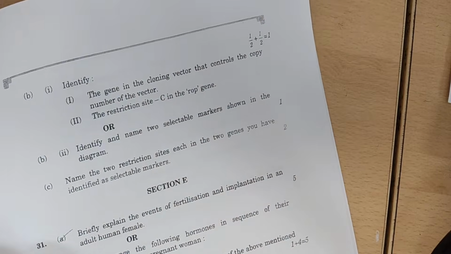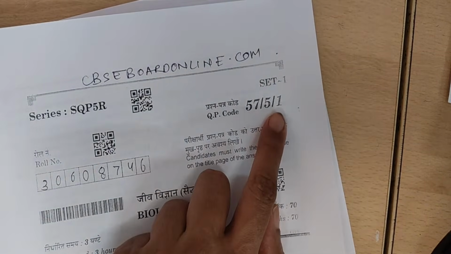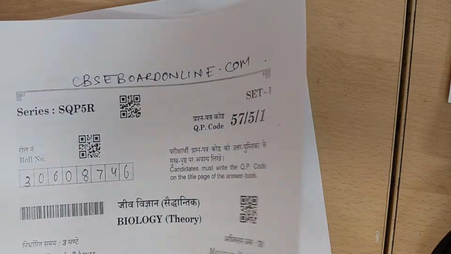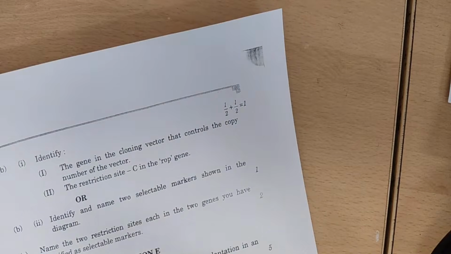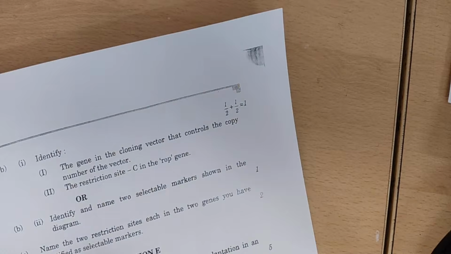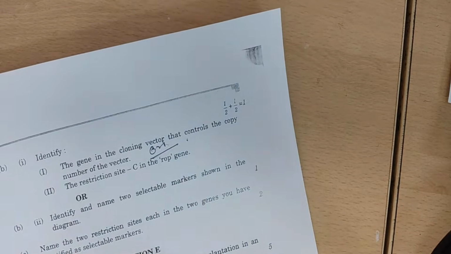This is 57/5/1, set 1. Identify the gene in the cloning vector that controls the copy number of the vector. This is ORI, that is the origin of replication. It is a sequence from where the replication starts.